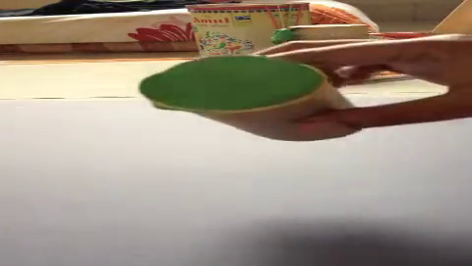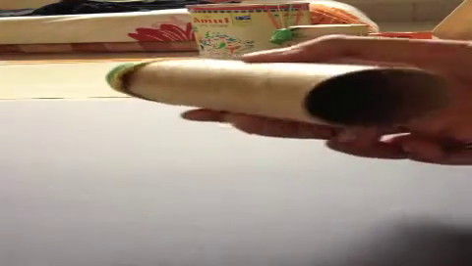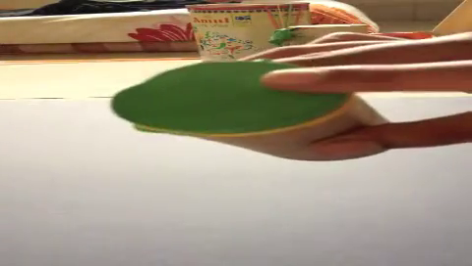This is a very simple product made by a toilet paper roll, a piece of a balloon, and a rubber band around it. So it has been tightly placed. You can hear that sound. Yeah, so this is about it. It's hollow from the other end.